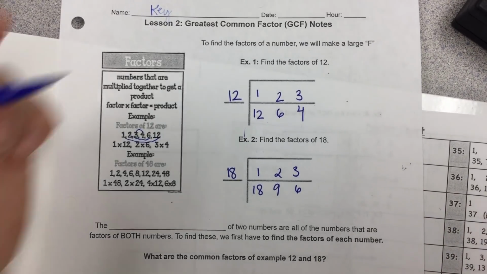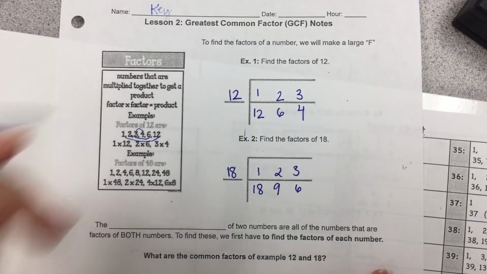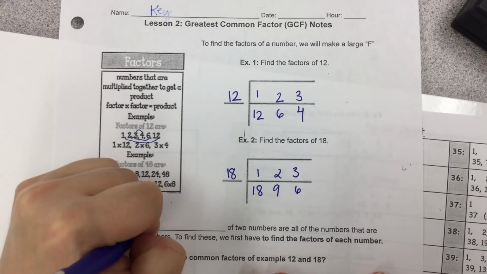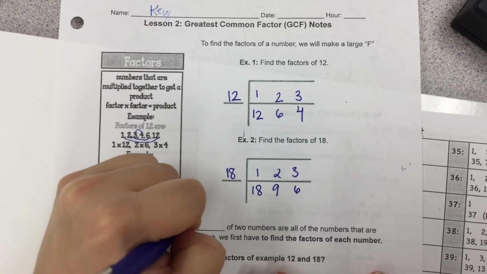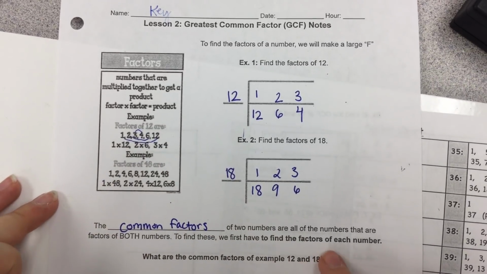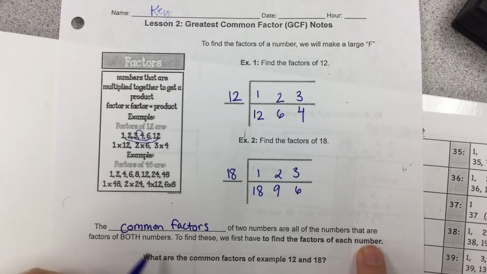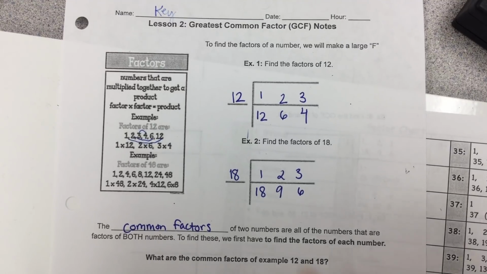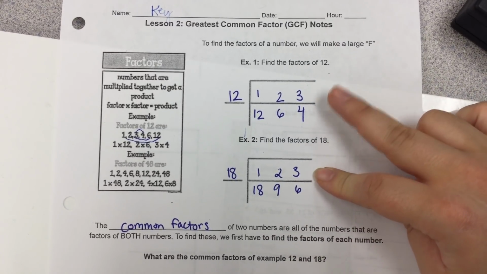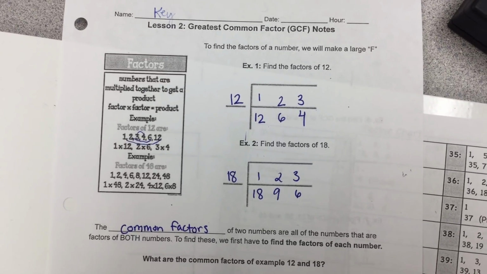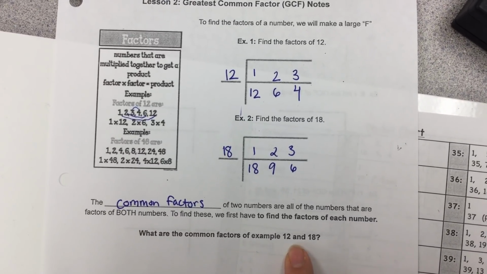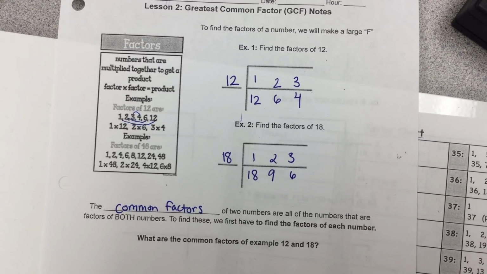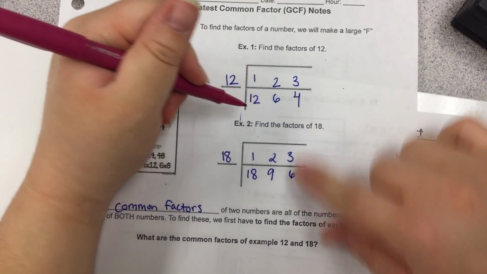Okay. Now, with finding the greatest common factor, we need to learn about what common factors are, first of all. So, the common factors of two numbers are all the numbers that are factors of both numbers. To find these, we have to find the factors of each number. Well, we already found the factors of 12 and 18. So now we want to ask ourselves, what are the common factors of 12 and 18? In order to do this, I'm going to circle all of the common numbers that are inside of my F's.